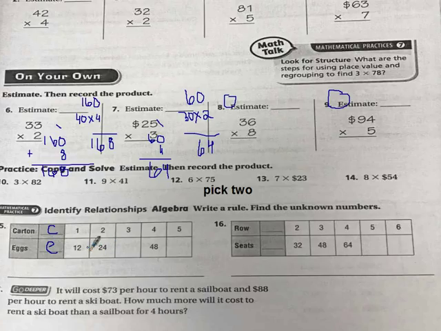times 2 is 24, so I can figure that. 12 times 2 is 24. 24, let's see, to get to the next one, we don't know, but then it's going to be going by 48. So right now I can see that 12 plus 12 is 24. 24 plus 12 is 36. 36 plus 12 is 48. And 48 plus 12 is 60.